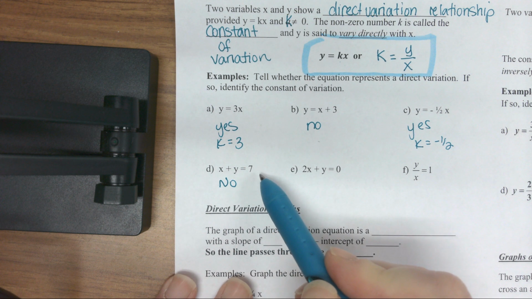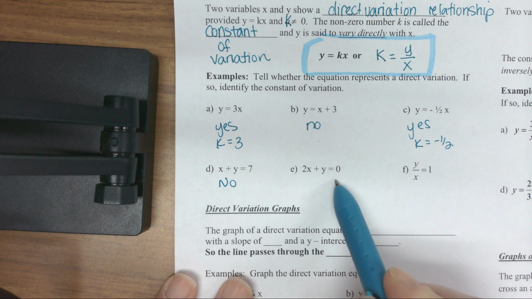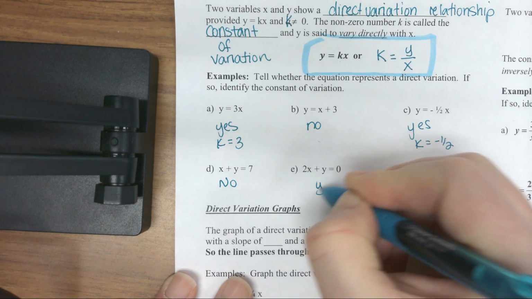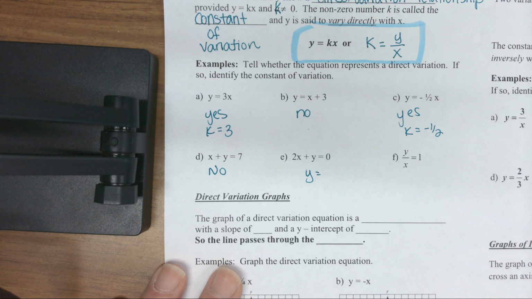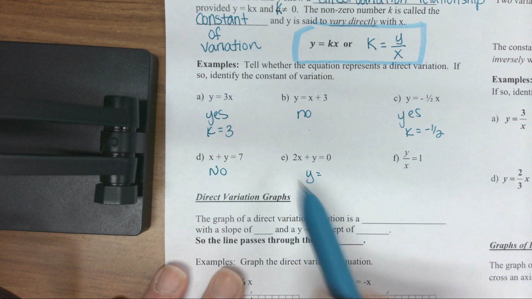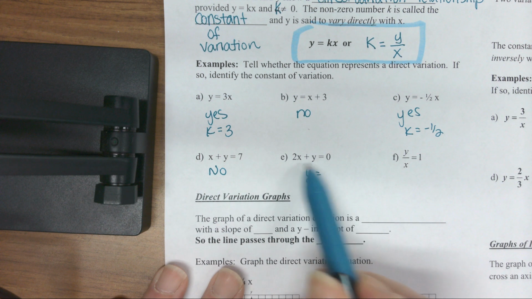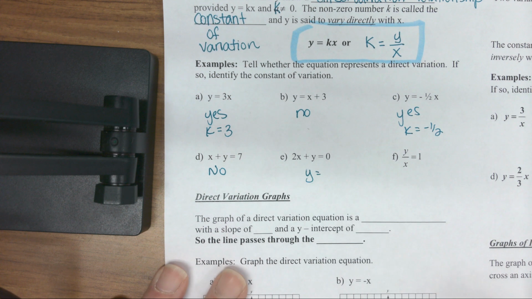Agreed? If you move x to the other side, what would we have? Help me out here. If I moved this x term to the other side, I would be subtracting it. It would be y equals negative 2x.